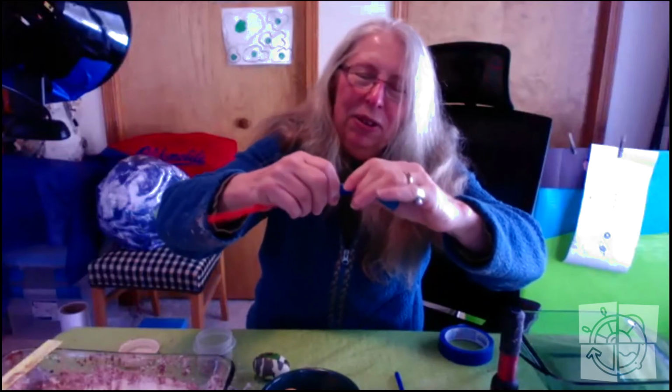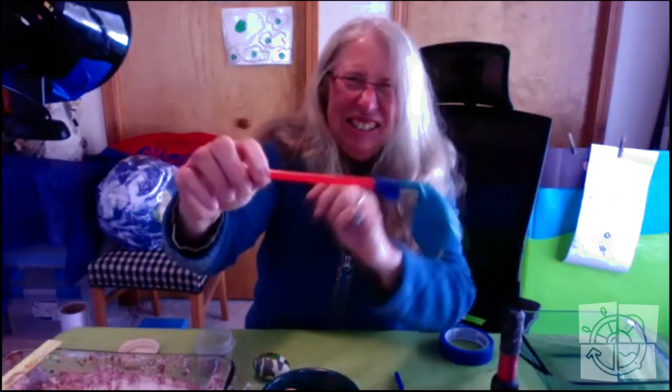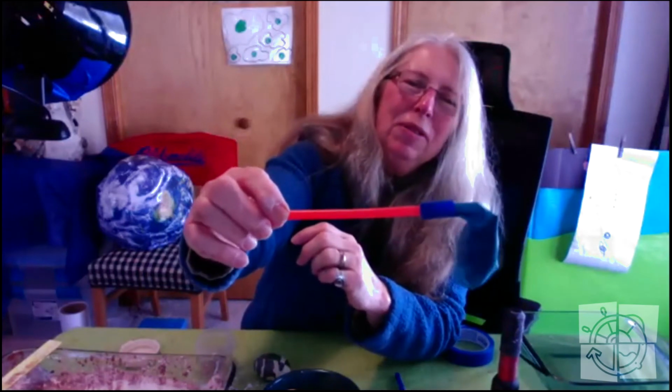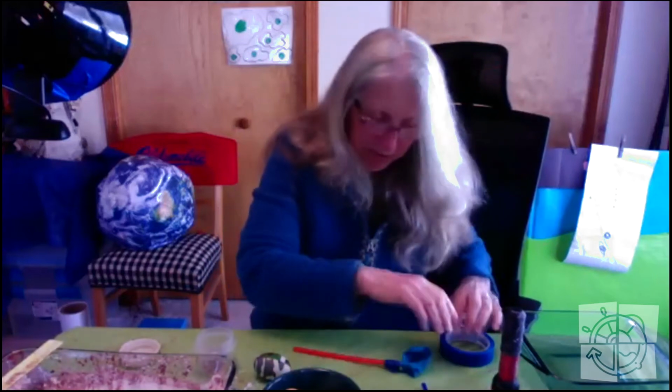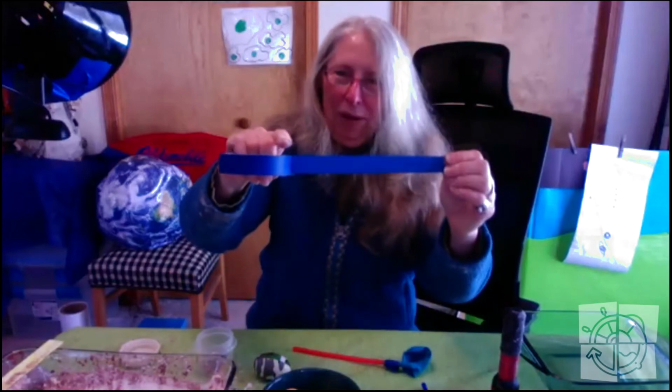And at first, it doesn't look like I sealed it very good. It's kind of coming off. So I'm going to need a little bit more tape to make sure that when you blow it, no air squishes out in between the tape and your straw. So more tape.